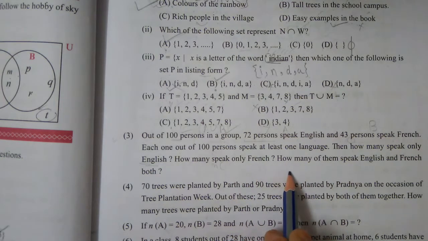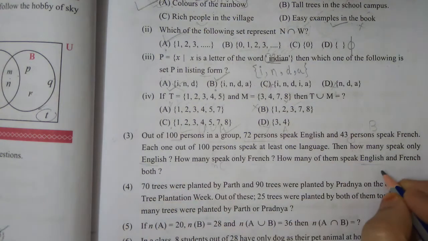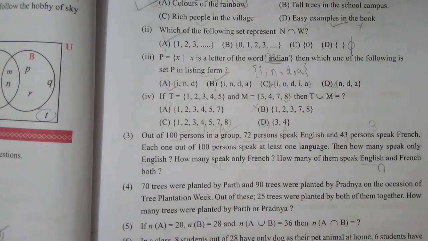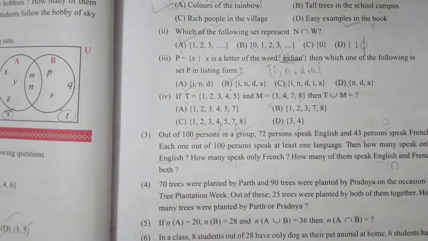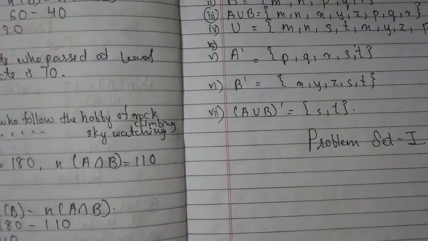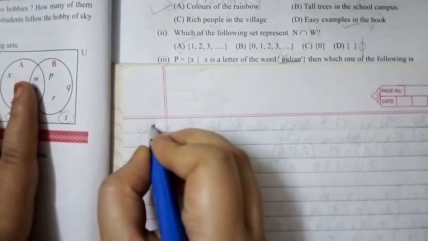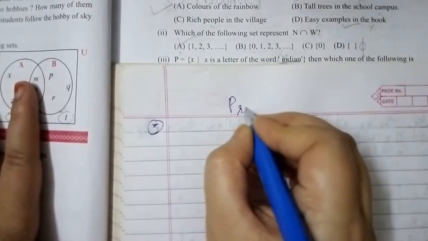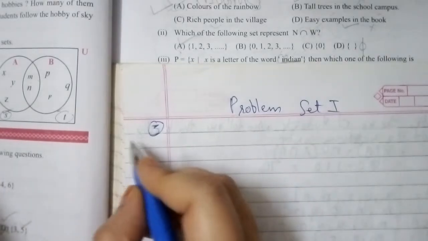And next we will find out the intersection set, that is the persons who speak English and French both. So this will be our intersection set. So let's start solving one by one. First we will write all the data which is given to us. So we will start from here. Question number 3, problem set 1.